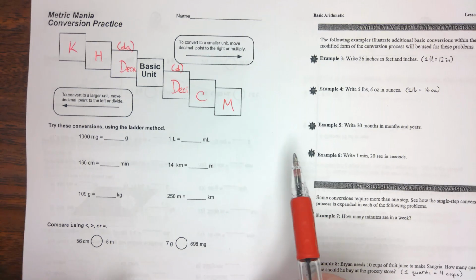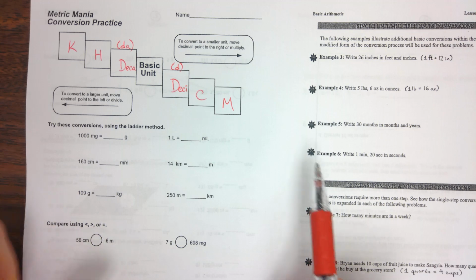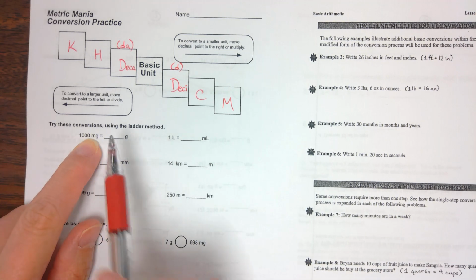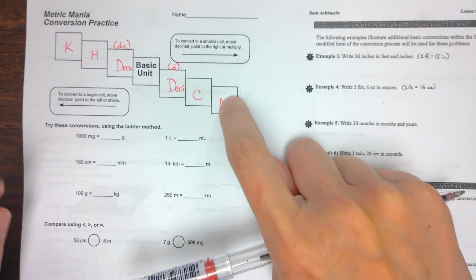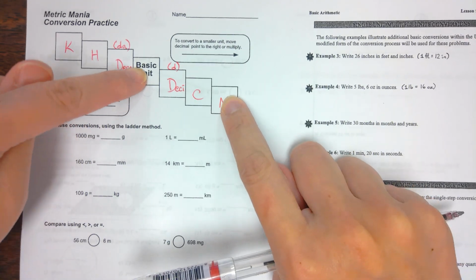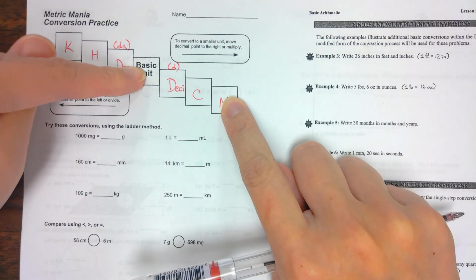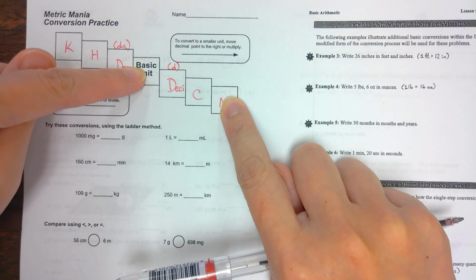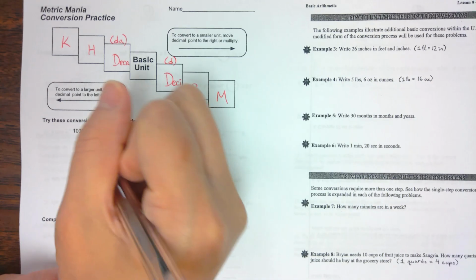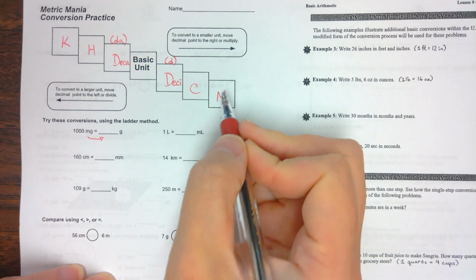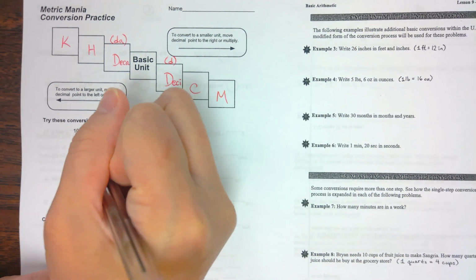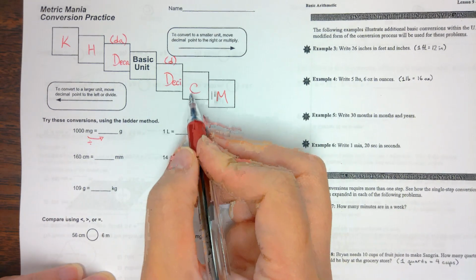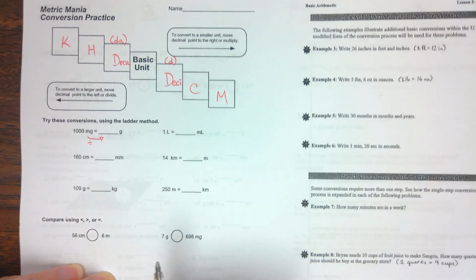Let's do a quick example here. 1,000 milligrams to grams. So I want to go from here to here. What am I going to do? I divide, right? Divide by how much? Think again. Each step is 10. 10, 100, 1,000.